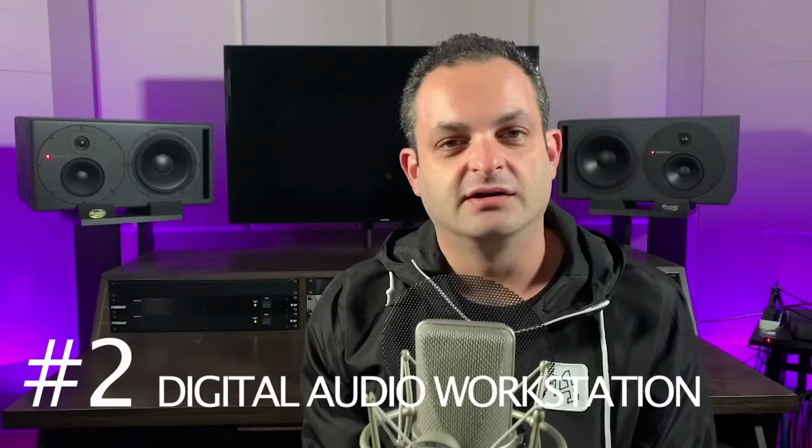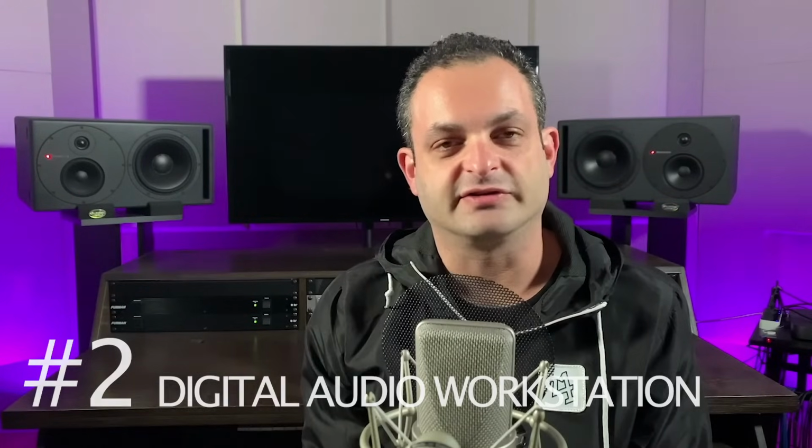Instead of a computer, you could go with a standalone all-in-one recorder, but most professional studios and home studios are using computers these days. Okay, the next thing you're going to need is a DAW. A DAW stands for Digital Audio Workstation, and a DAW is going to allow you to mix, edit, sequence, and arrange your music. Now, there's many DAWs on the market, so you should do a little research and find which one is suitable for your needs. Some of the most common ones include Pro Tools, Logic, Ableton, Cubase, Studio One, Reaper, Reason, and many more.